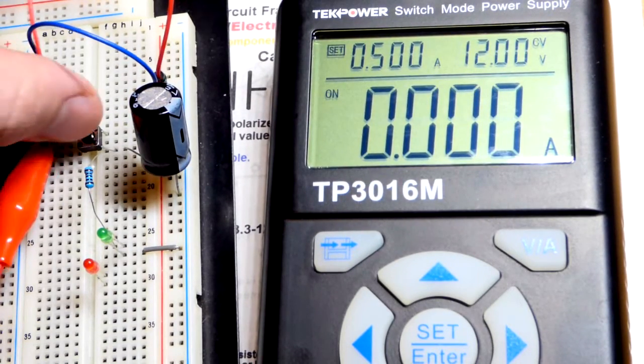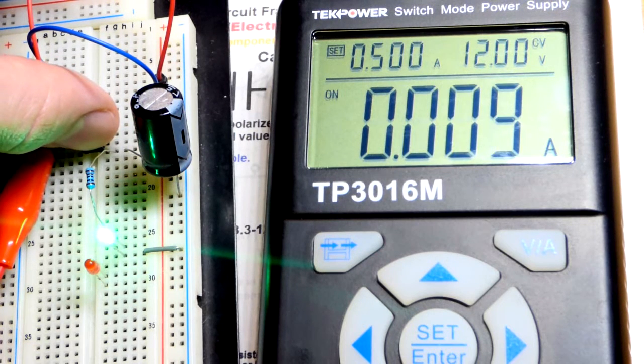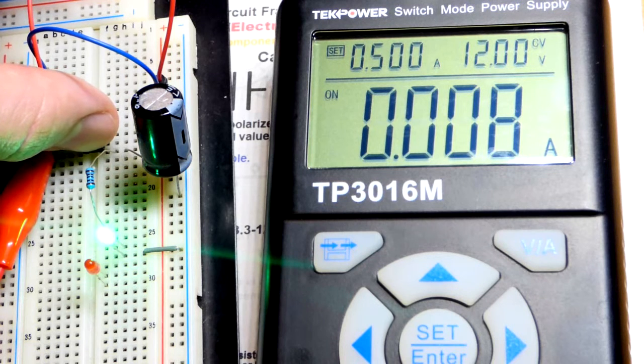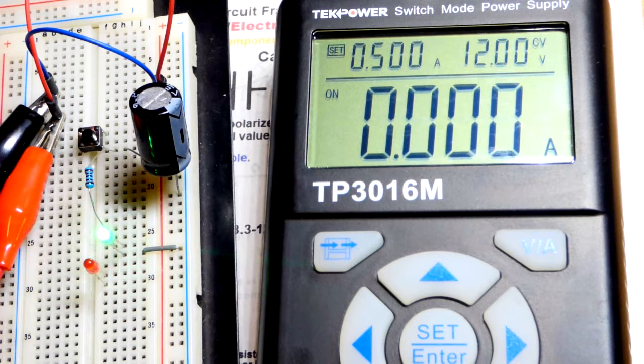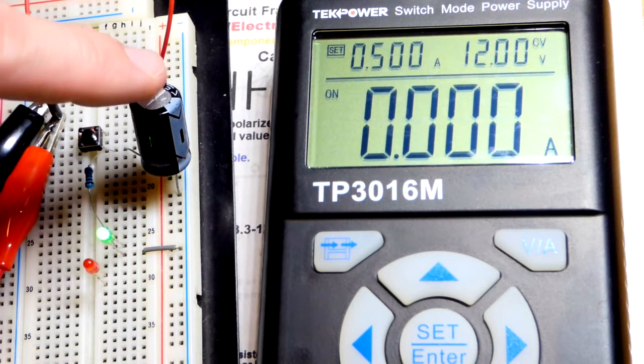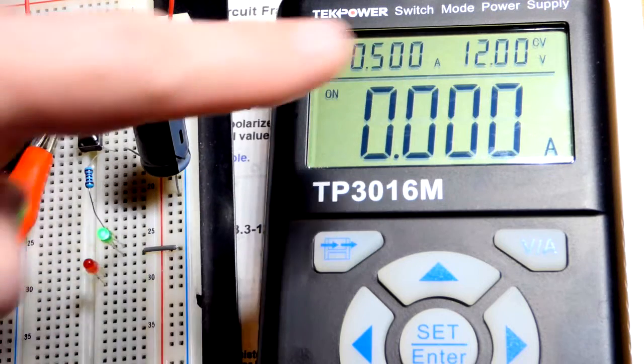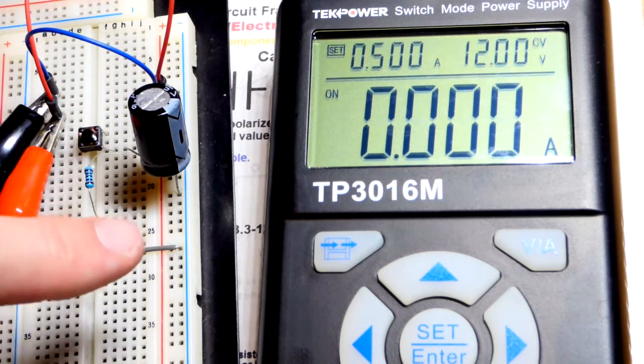So there we go. Now you see a much brighter green LED because there's a lot more voltage, and you can even see the current on there. So we probably have 8 milliamps of current flowing through here. You can see how bright it is. Now it's going to stay bright a lot longer. So we charged up the capacitor to 12 volts, and it's going to keep discharging.